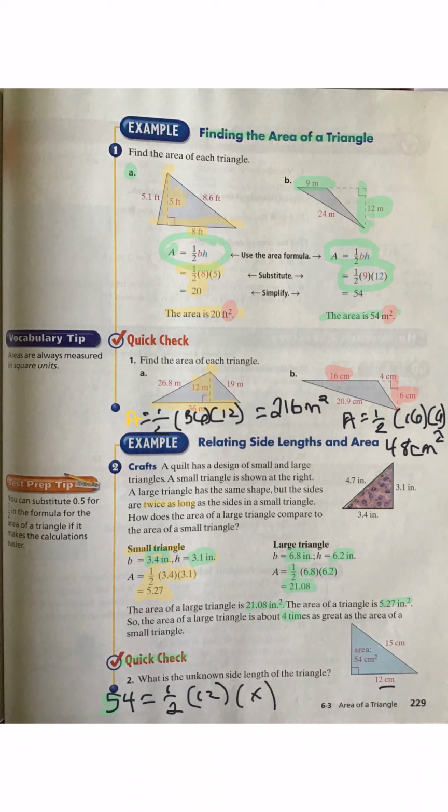So let's solve this backwards. So the first thing we want to do is get rid of the 1/2. So we've been dividing by 2 to get rid of that. If we multiply both sides by 2, it cancels here, times 2.